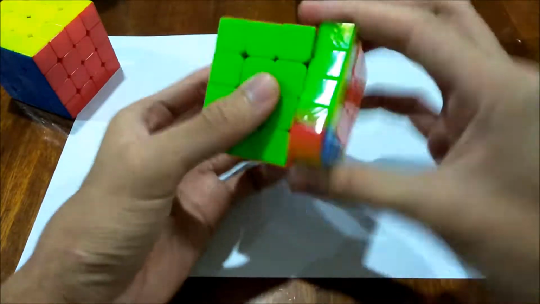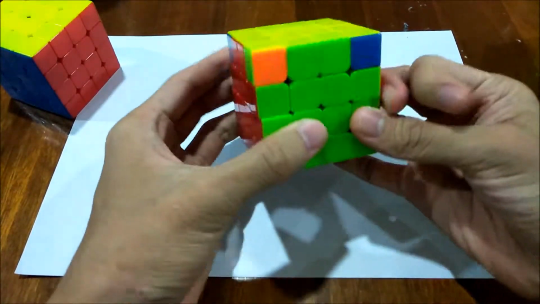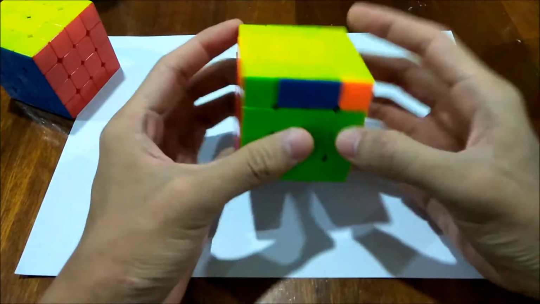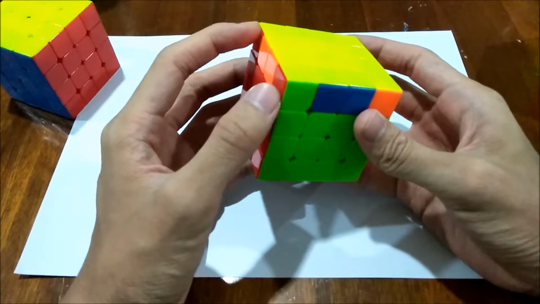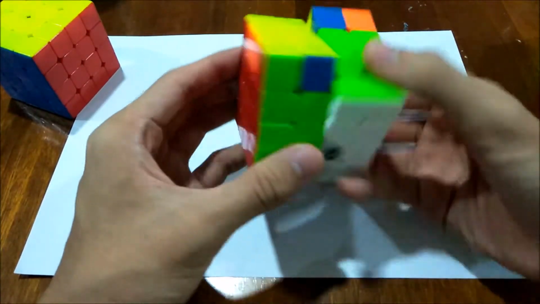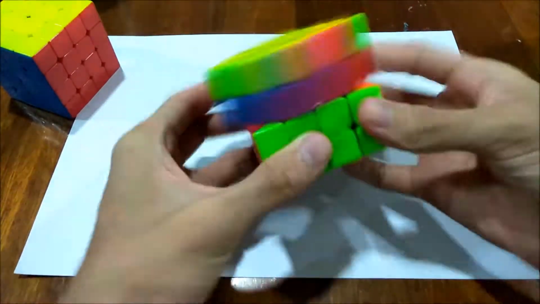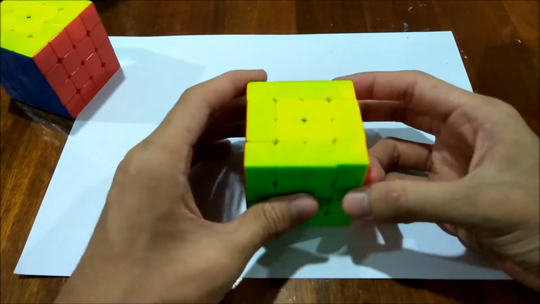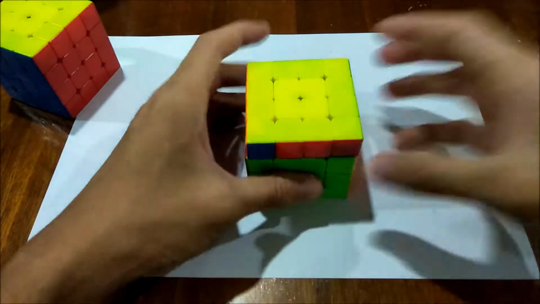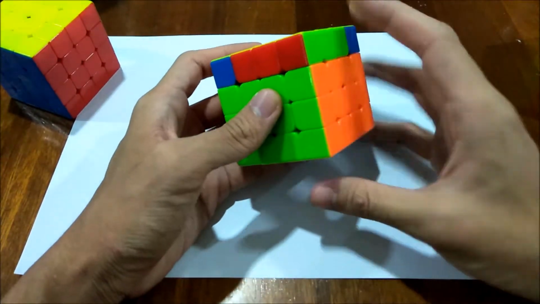But there will be some anomalies like this. So this is actually if there are no bars on this and there's headlights. So for this you want to do your parity across here, and then you get a T perm at the end. Or you can do the T perm first and then the parity algorithm. It's up to you.